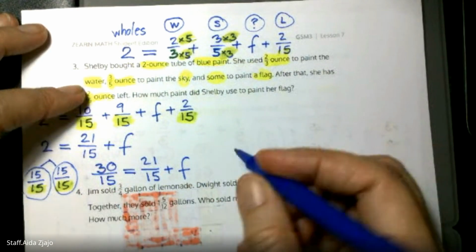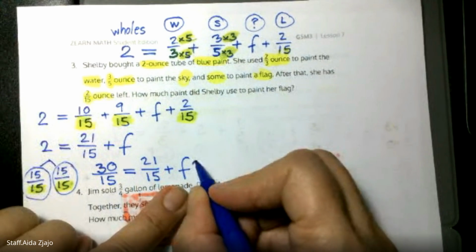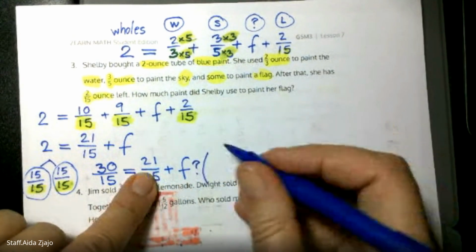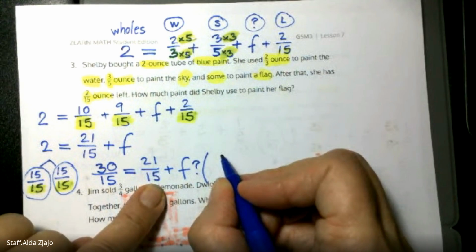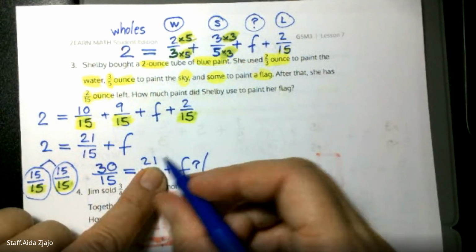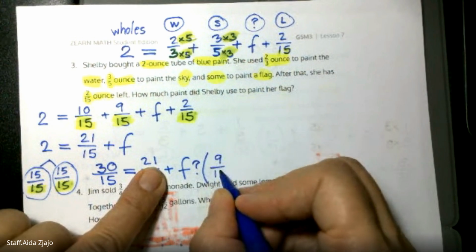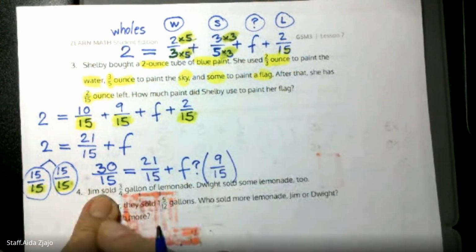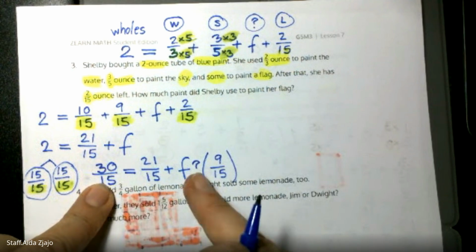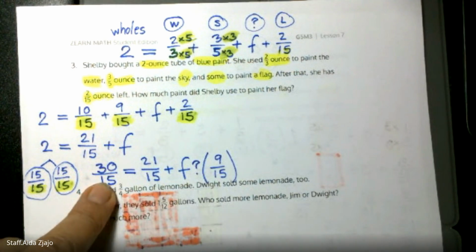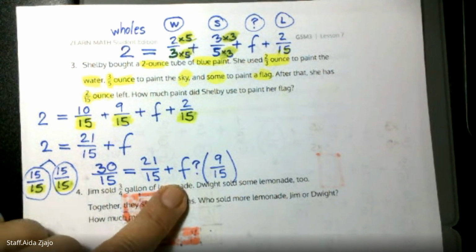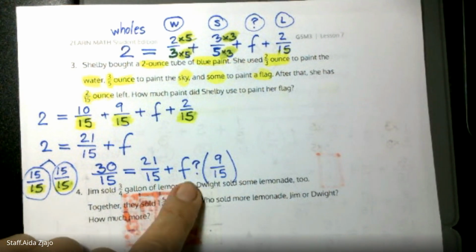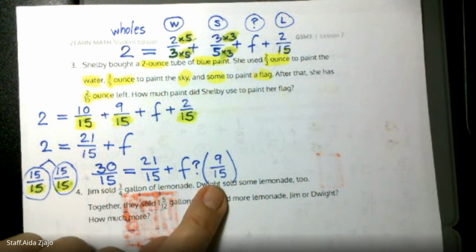Of course, we can see that the unknown here has to be 9/15, because 21 plus 9/15 will give us 30/15. So she uses 9/15 of an ounce for the flag.